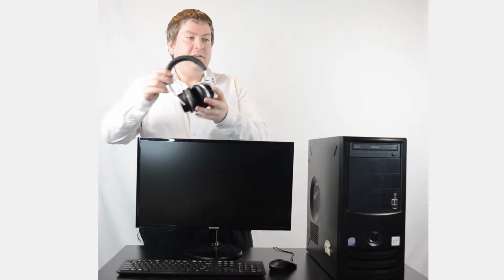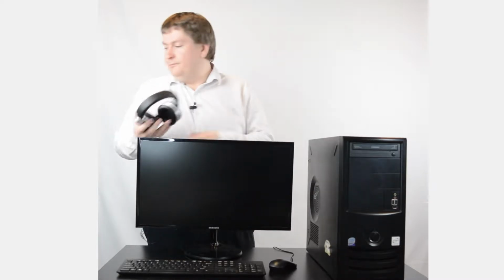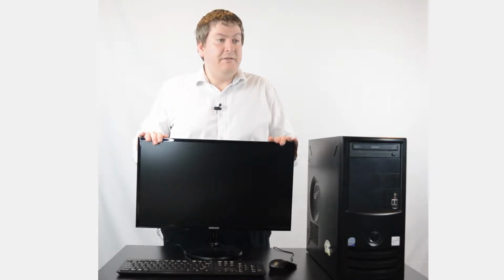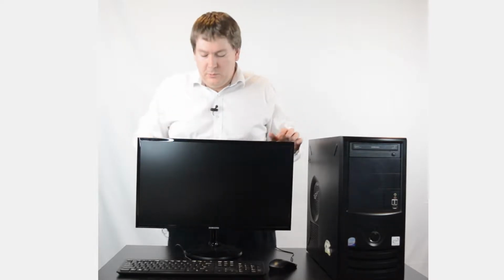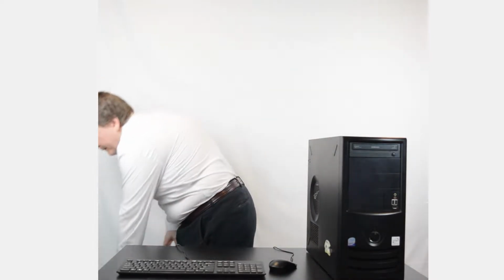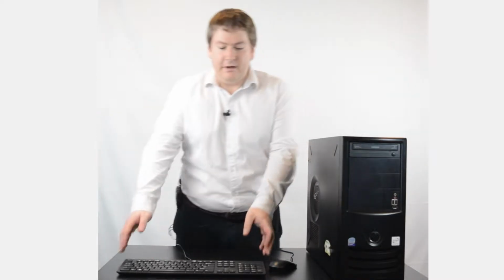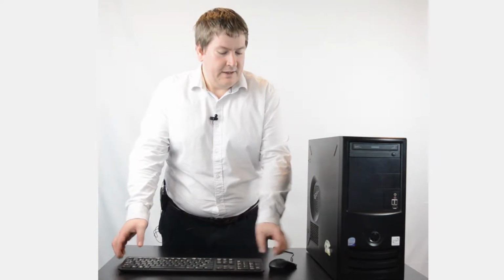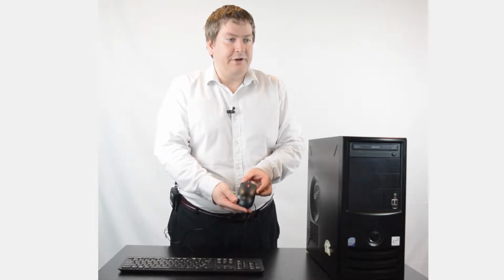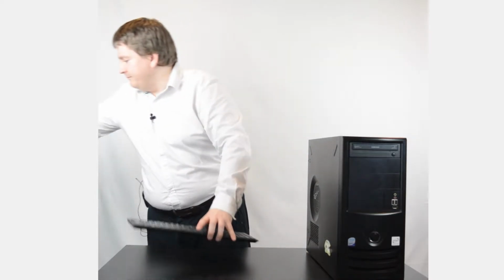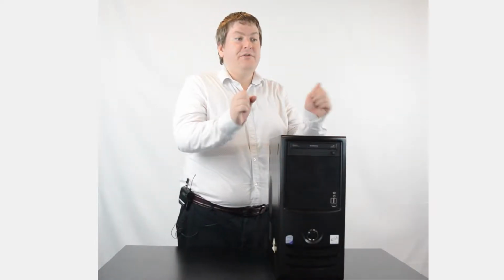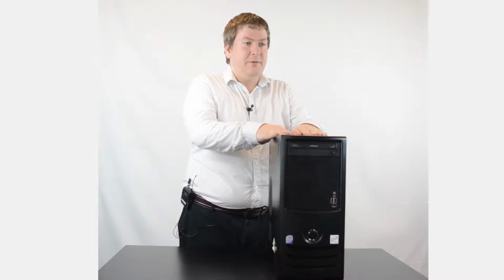Next, we have an output device, some headphones. Headphones and speakers are both output devices that output sound. Then we have the monitor, probably the most common output device, and it displays graphics, as you're well aware. And we have our keyboard, inputs characters, and our mouse, which controls the pointer on your screen. These are all input devices. We're not too interested in the input devices because they're fairly standard, and I'm sure you use them already every day. So the most important part here is the actual desktop tower PC.